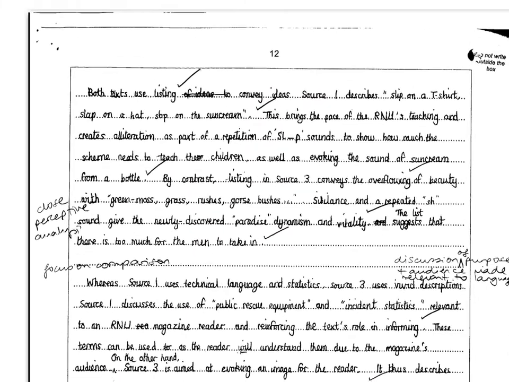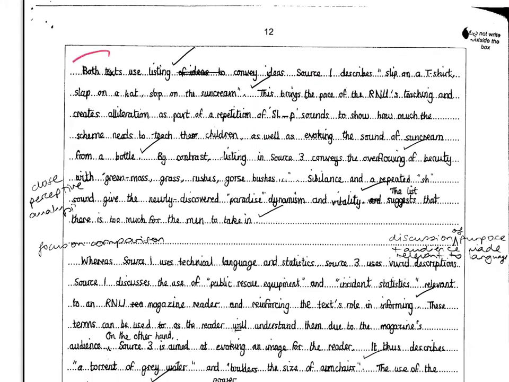See how they continue with this. Again, both texts use listing. Okay, so this is the second language feature that I've seen. Both texts use listing to convey ideas. Source 1 describes slip on a t-shirt, slap on a hat, slop on the sunscreen.